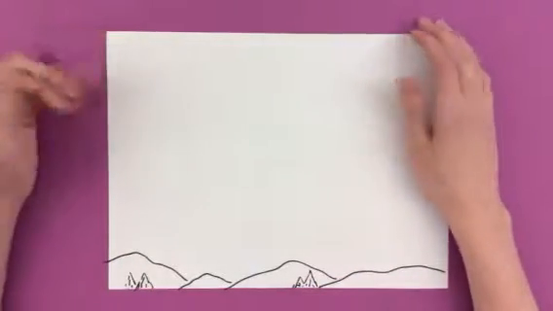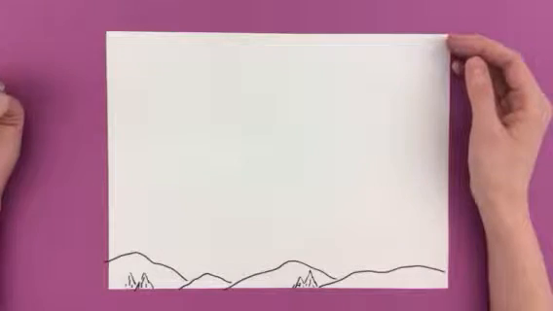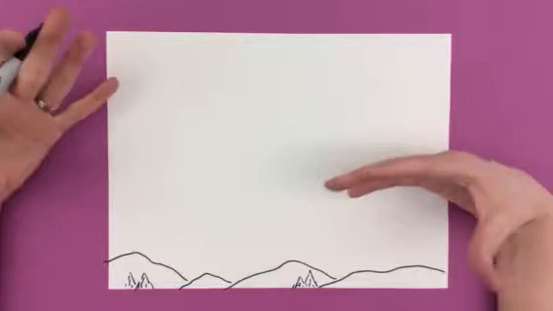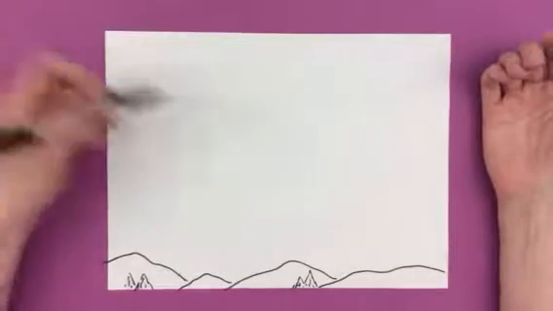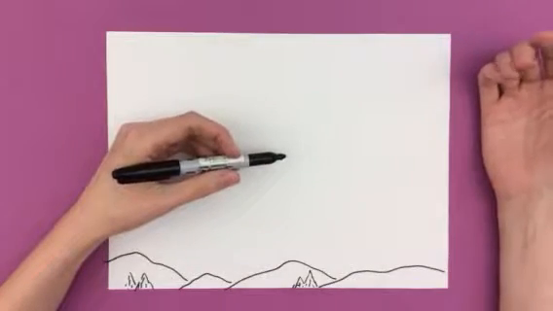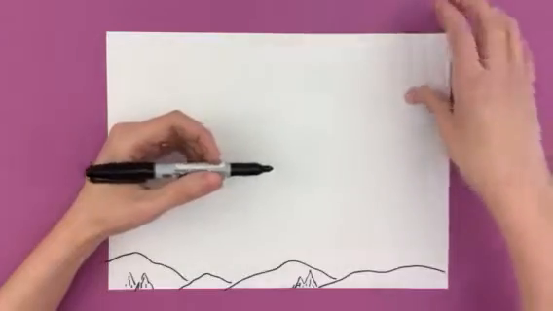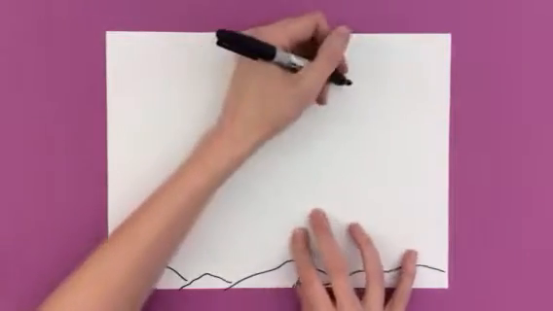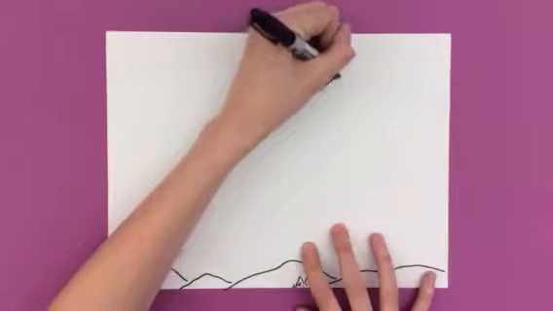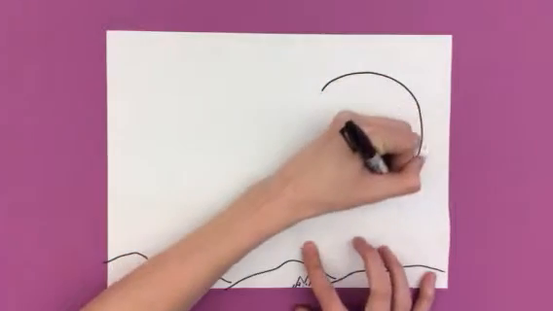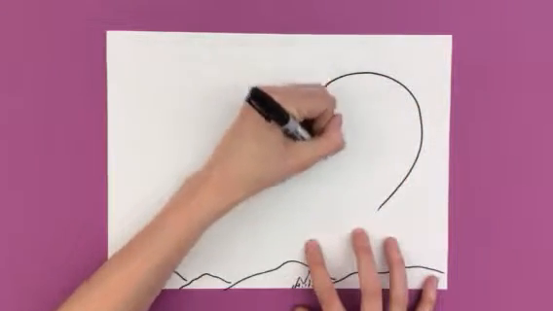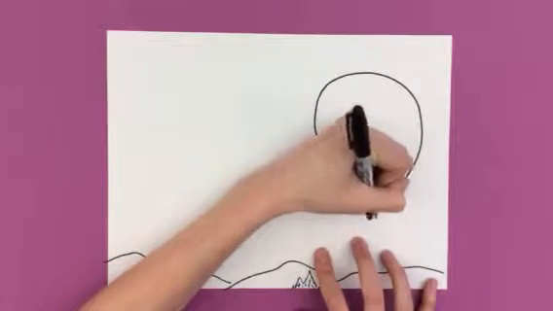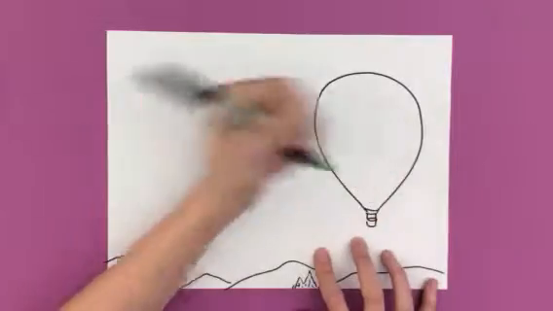Now, the next thing that we want to do is start to think about the balloons that are going to appear closest to us. We call those balloons ones that are in the foreground. So, I'm going to begin by drawing a nice, big hot air balloon here. So this is a hot air balloon that is going to appear to be closer to the viewer, and that is in the foreground.